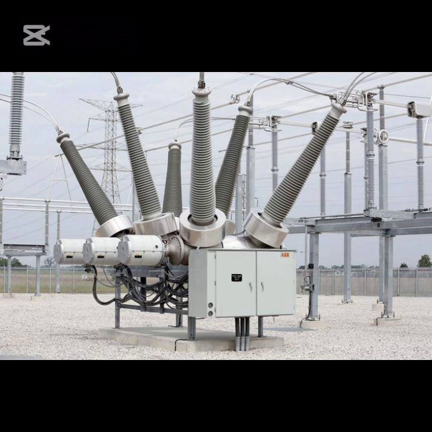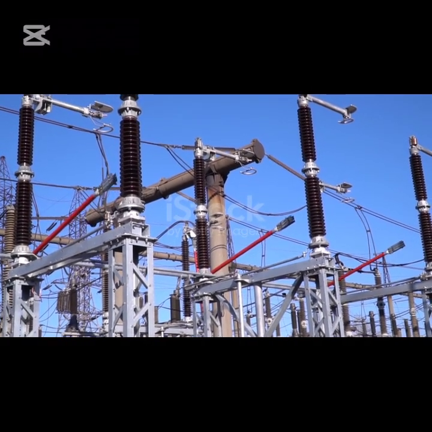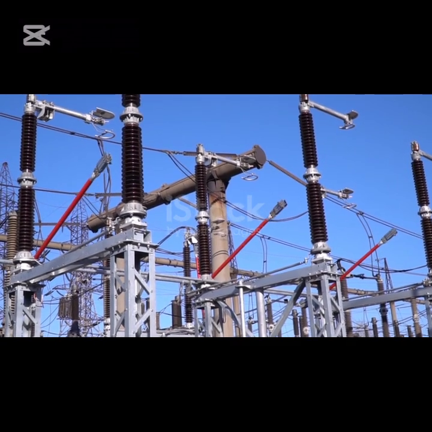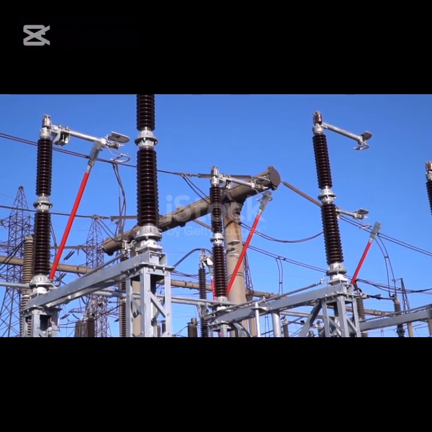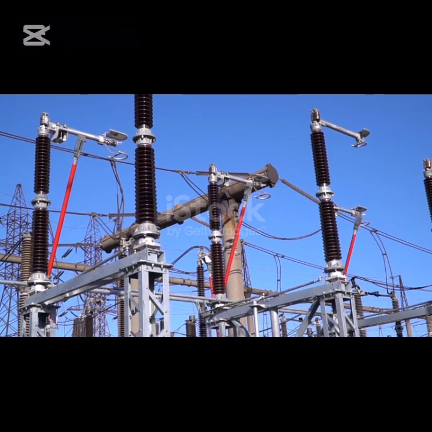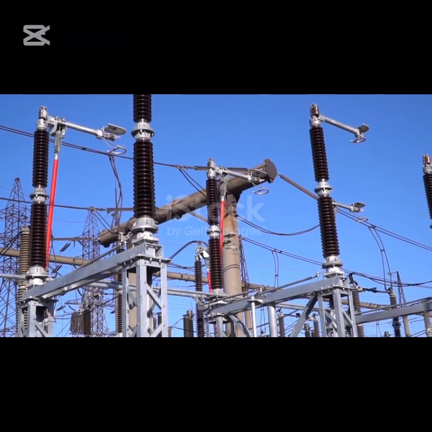2. Unquestionable smartness. When a fault happens in any part of the power system, the switchgear must be capable of distinguishing between the faulty section and the healthy sections. It disconnects the faulty section from the system without impacting the healthy sections, ensuring an uninterrupted supply.